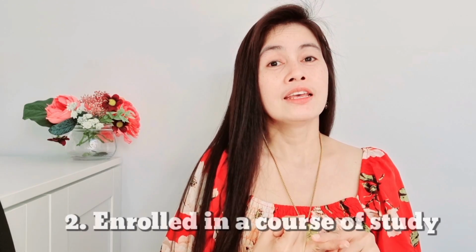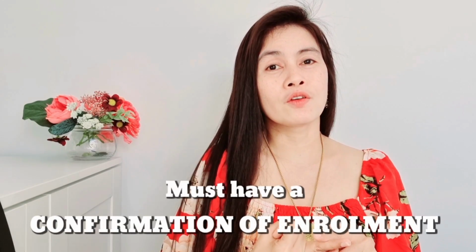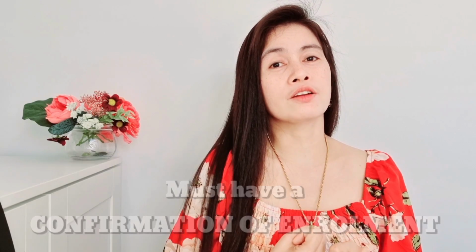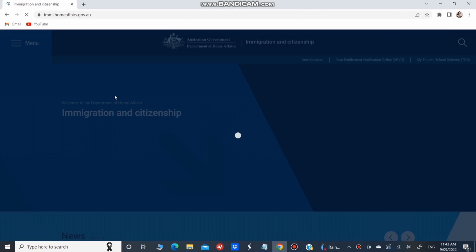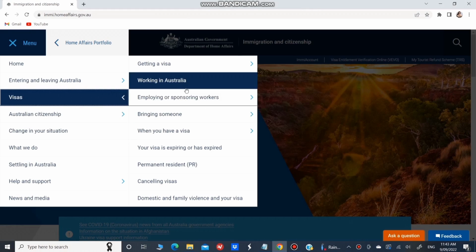Second requirement is you must be enrolled in a course of study and you must have a COE, or confirmation of enrollment, from an accredited Australian school. To enroll in a course of study, you must apply to an accredited Australian school. To check the accredited schools in Australia, let us click this link here.